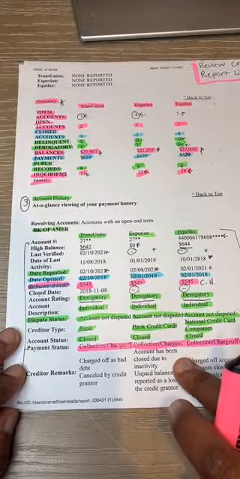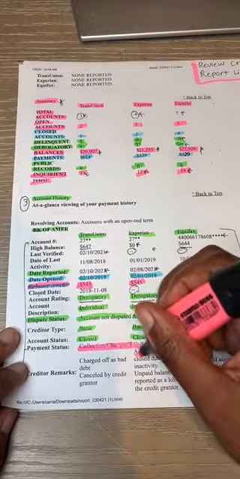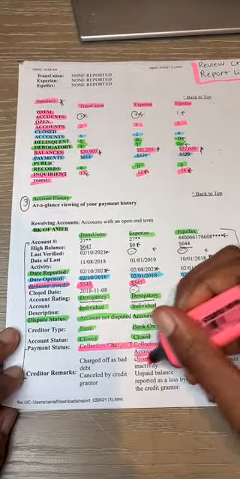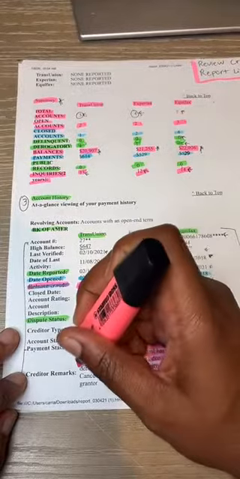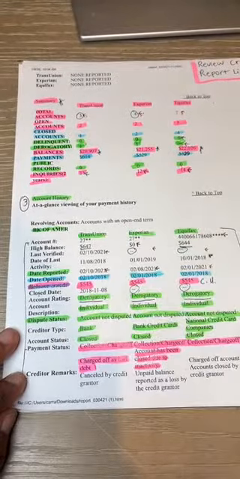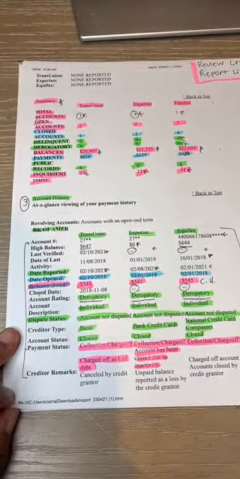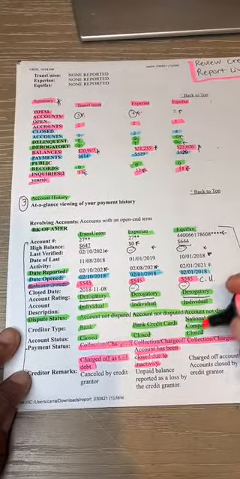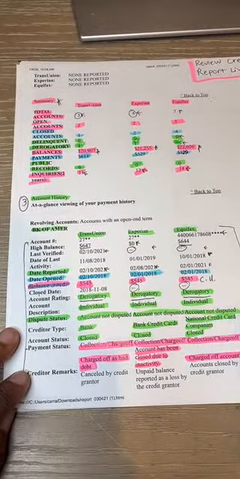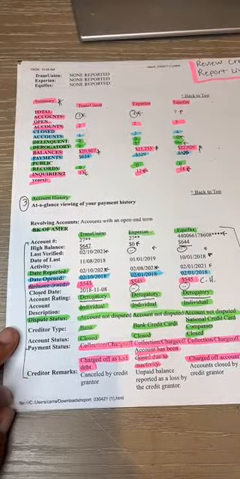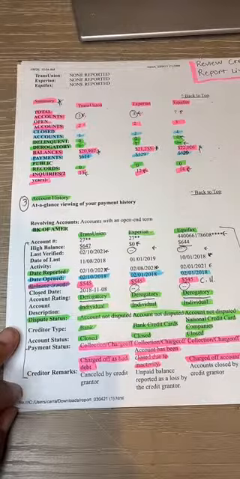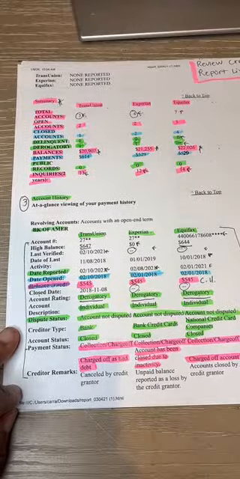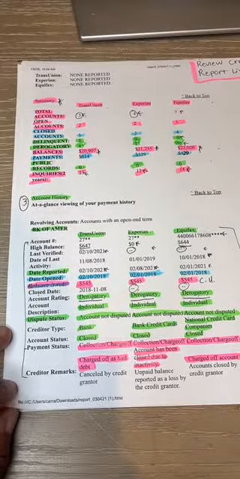Even some will be super messy and say the account has been closed due to inactivity, or real messy and say charge off is bad debt. Creditors can be extremely messy on your report. That's why, when you get your report, it's important to make sure you are doing what's right by them, because they will try to mess up your good name.